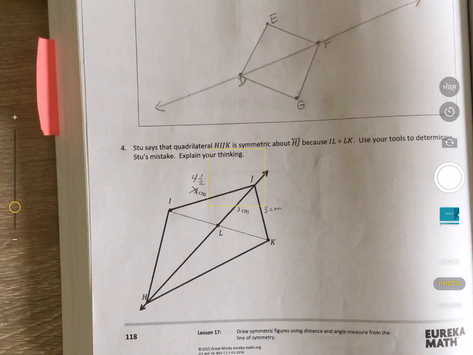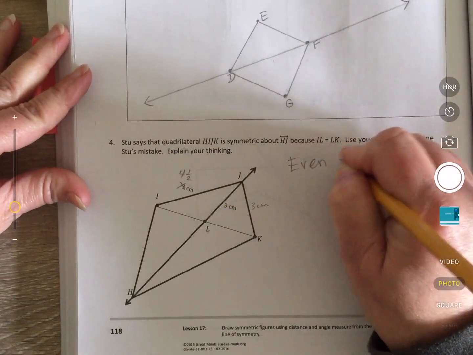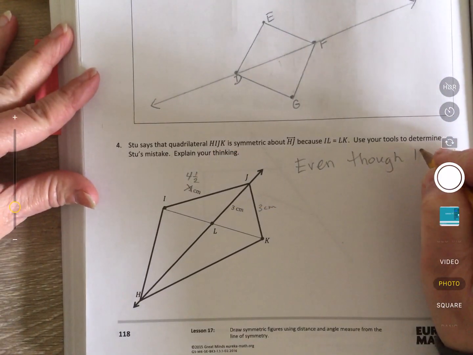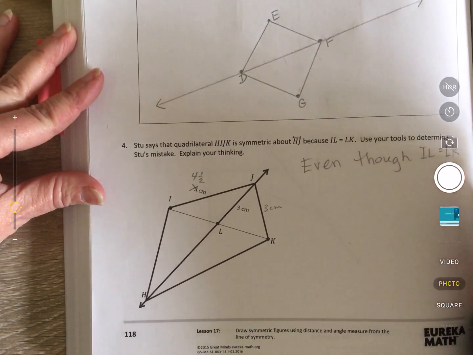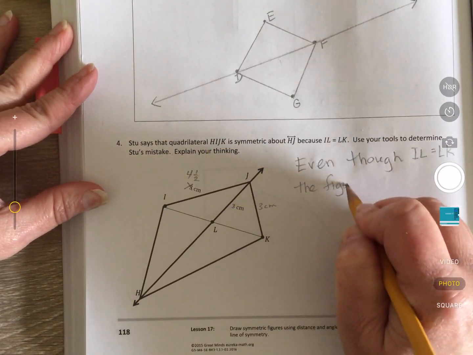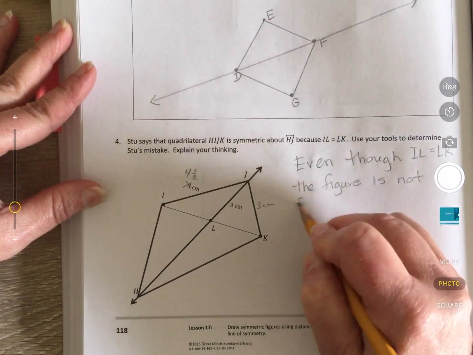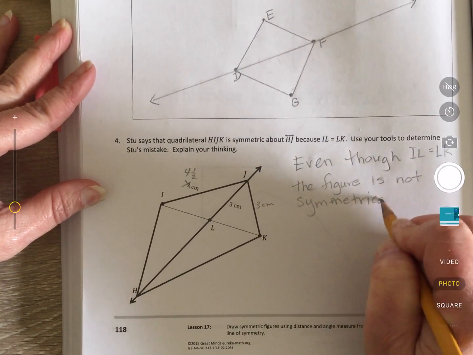Next it says plot point G and draw the remaining sides such that quadrilateral DEFG is symmetric about DF. So I need to make my G symmetric with my E. So I'll measure that, 2 centimeters. And wait, I should go straight from that line. I'm finding 2 centimeters, if you want to be precise there. So 1, 2. I'll put my G about right there.